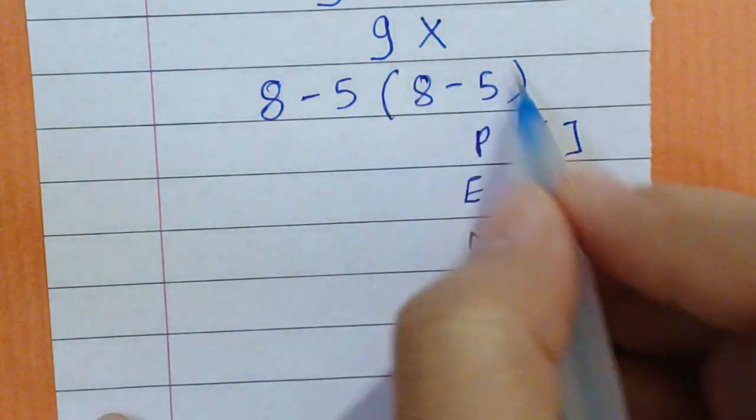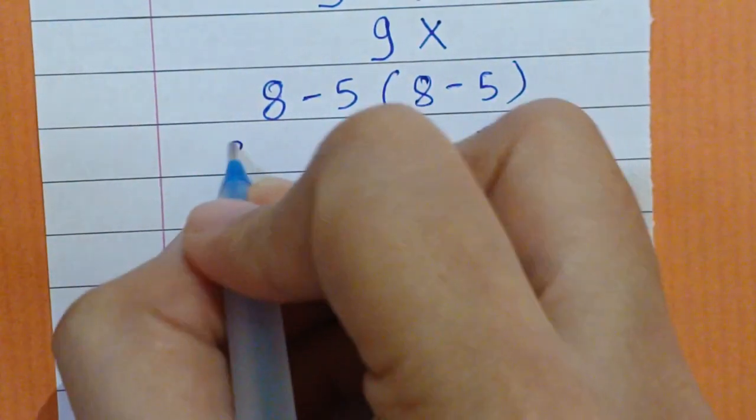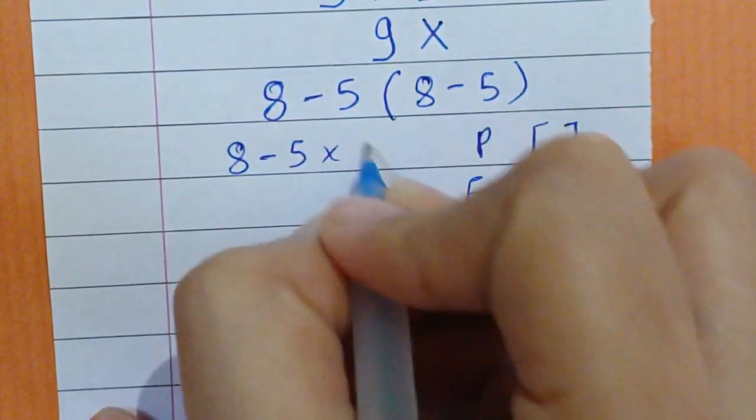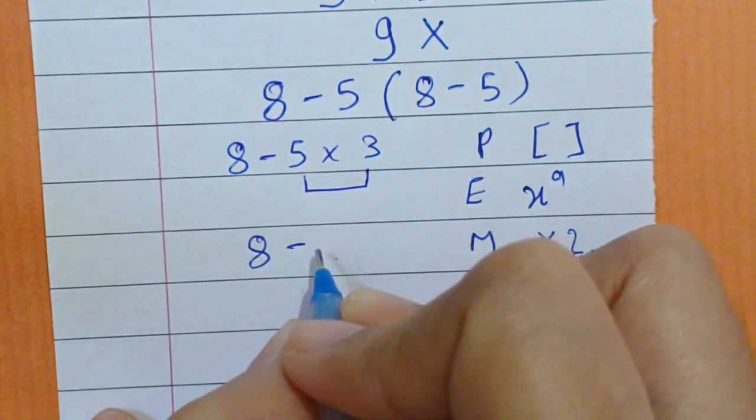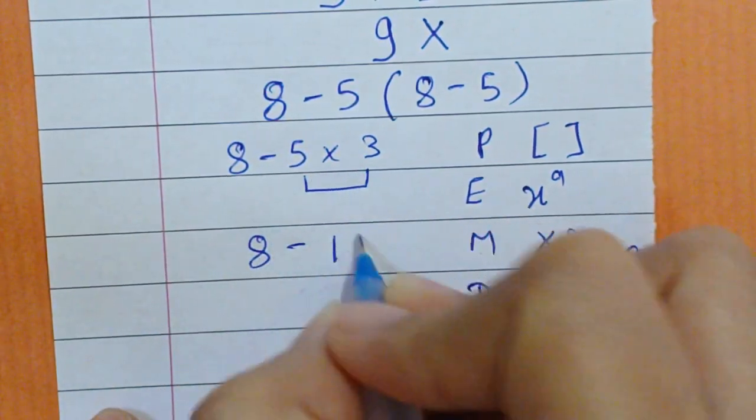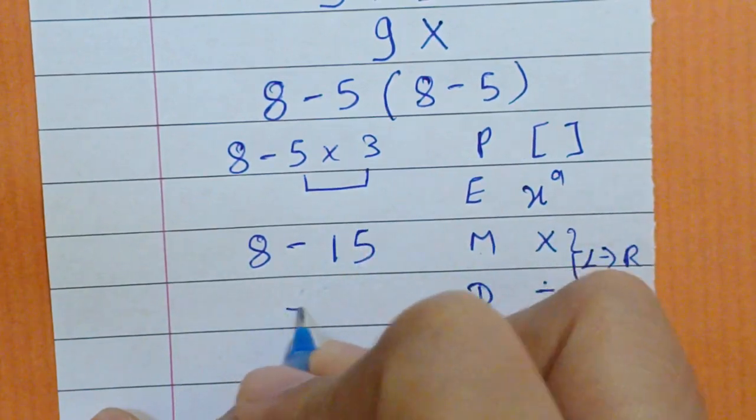So here first we'll solve this parenthesis part, means bracket part. So 8 minus 5 times 3. Then we'll solve this part. So 8 minus 5 3 is a 15. So 8 minus 15 which is minus 7.